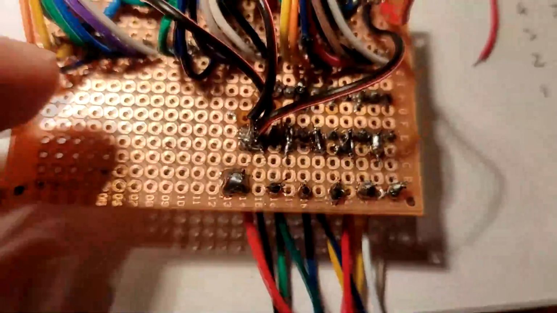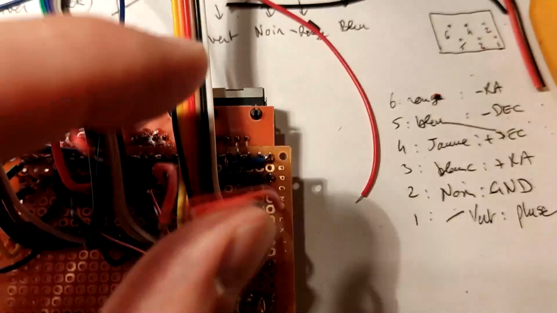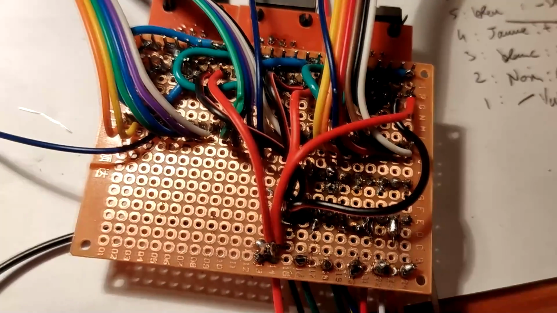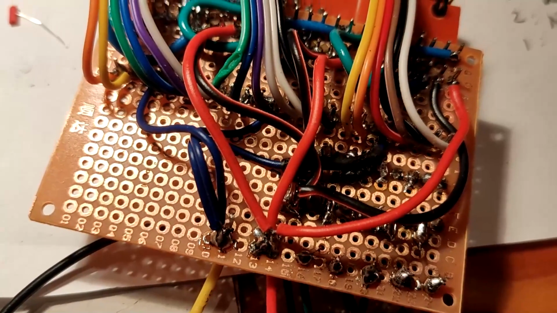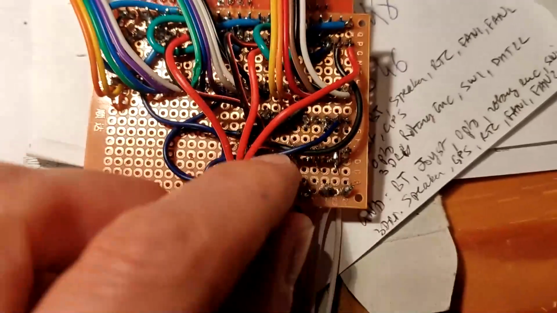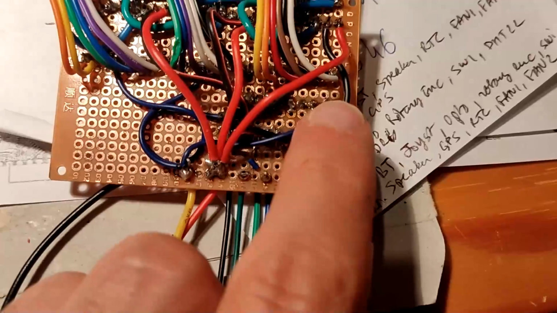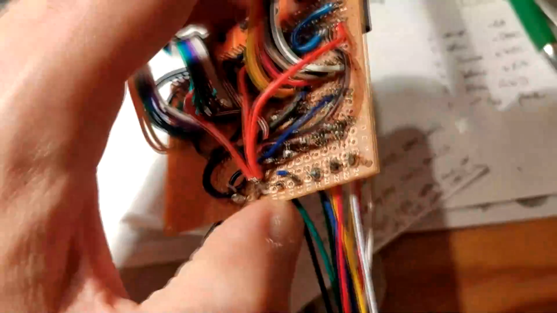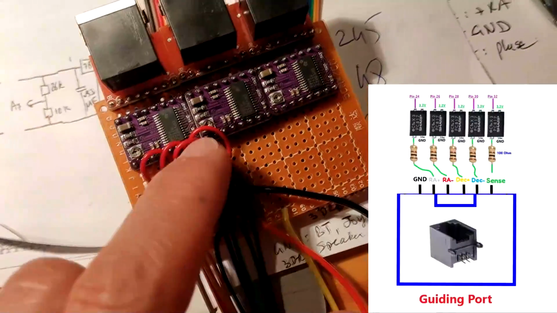I soldered a big red wire for the main 12 volt of the board, and I soldered the 3 red wires of the VMOT of the drivers. I did the same for the 3.3 volts blue wires. Then I placed the blue wire coming from the main 3.3 volts input of the board to the start of the 3.3 volts bridges of the optocoupler for the Autoguiding.